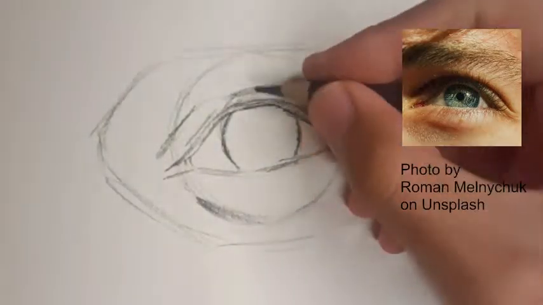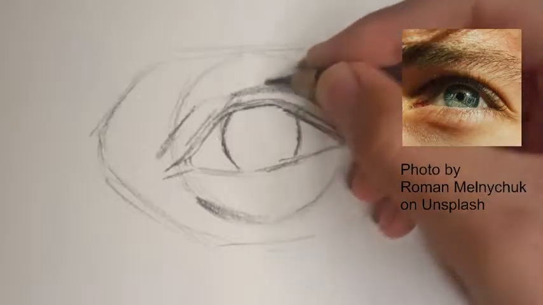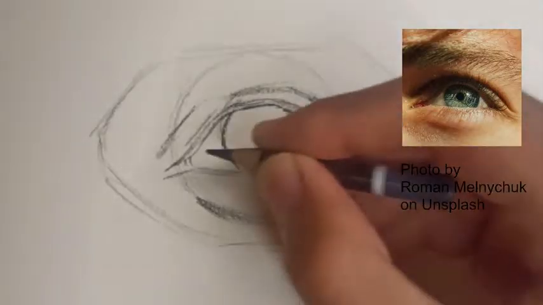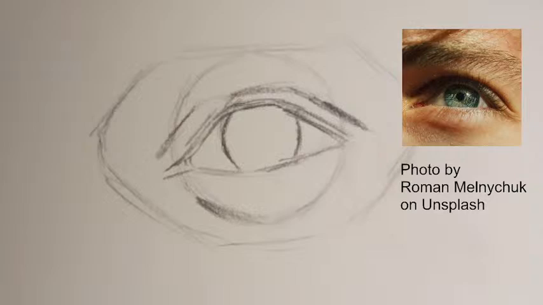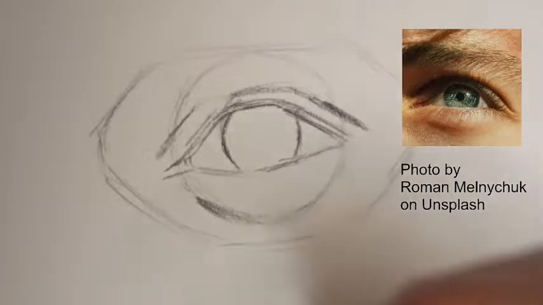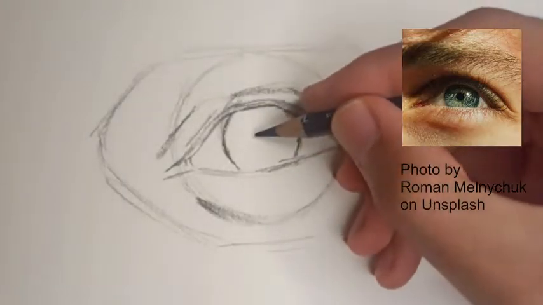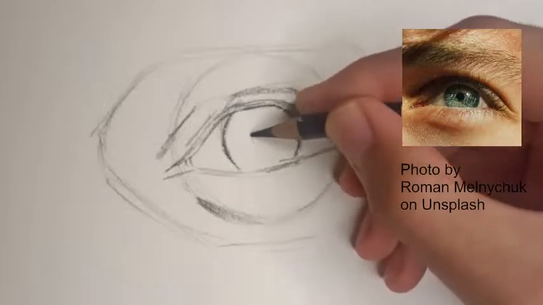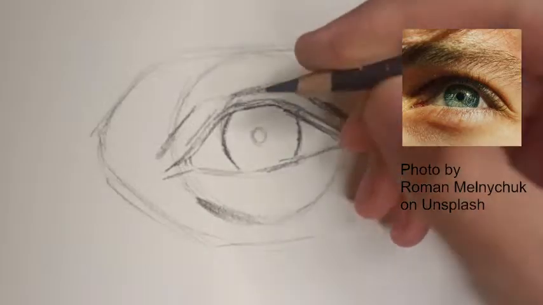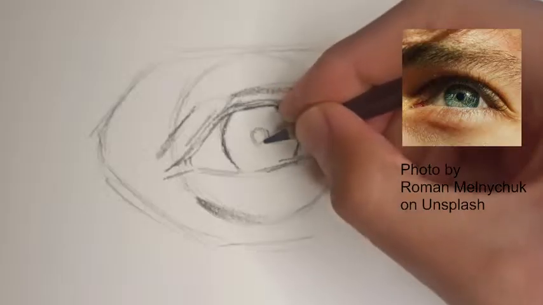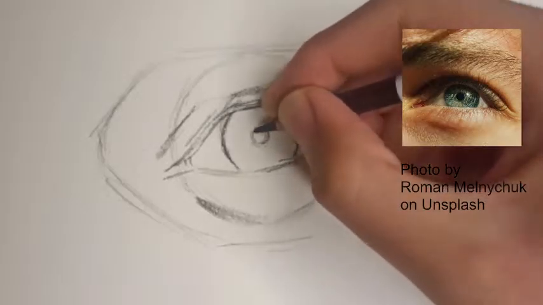And the eyelashes will grow from the edge of the eyelids. So now I have the basic shape of the eye, and here we have this little nice darkened circle which represents the pupil.